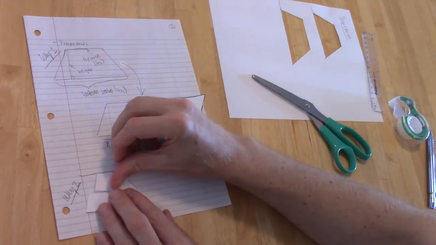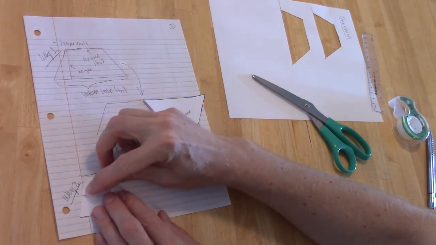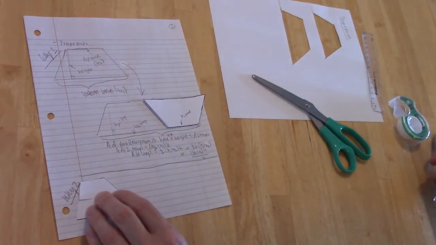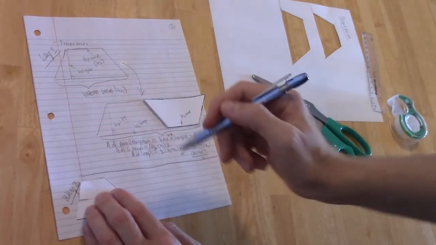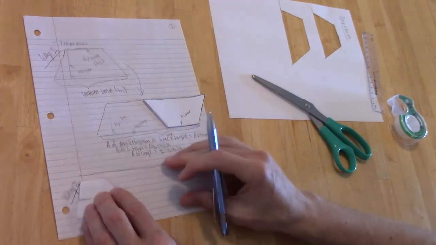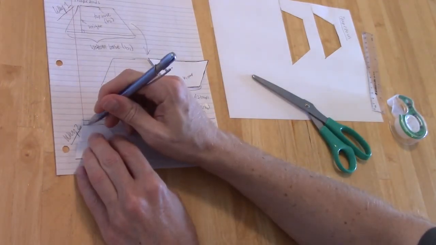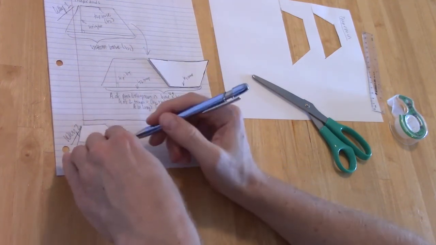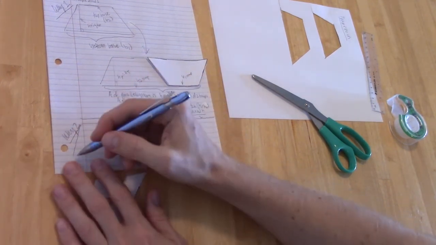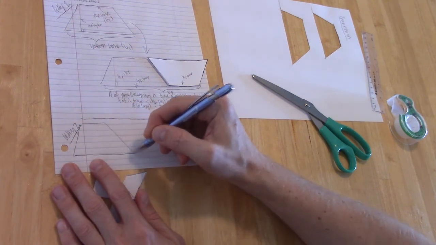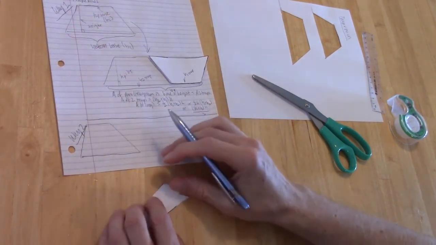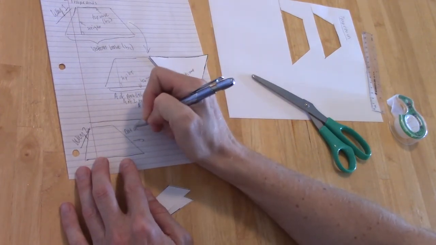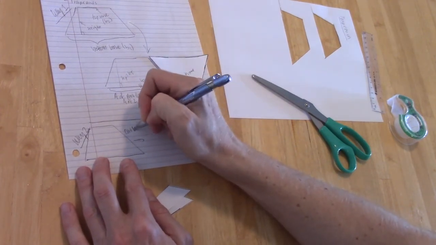Let's trace it down here, and then we'll cut it in half. Okay, so there's my trapezoid there. I've cut it in half. Cut the height in half, actually.